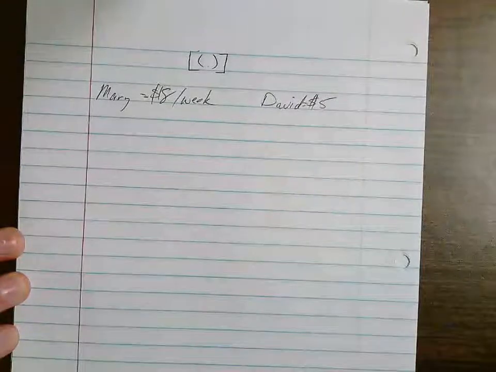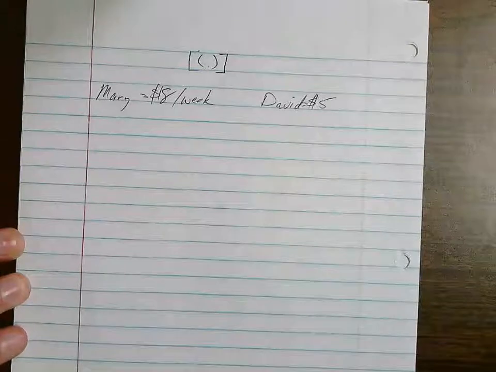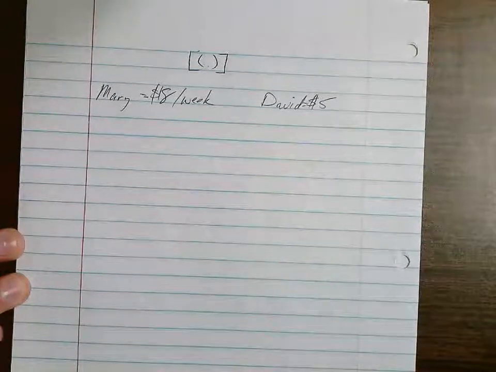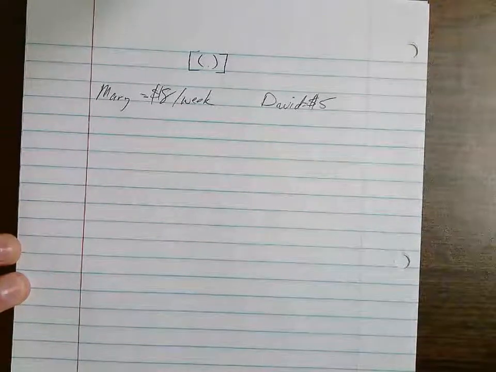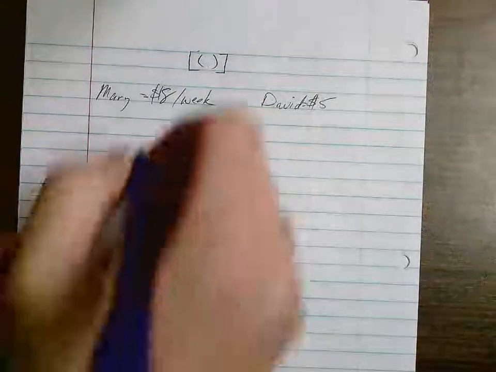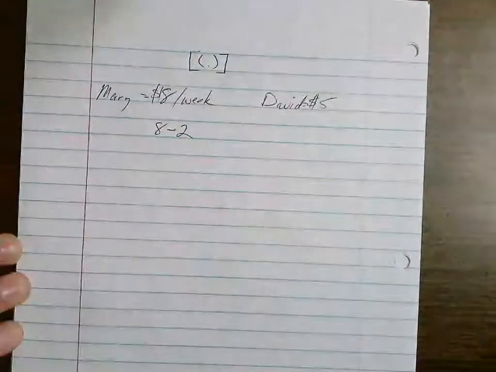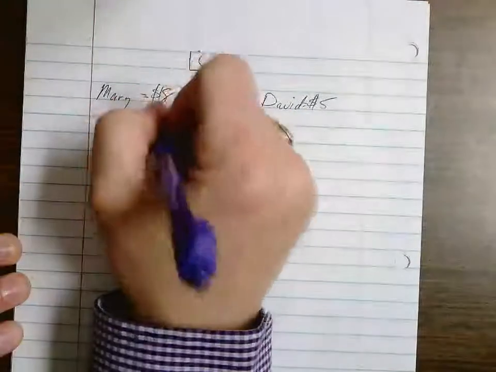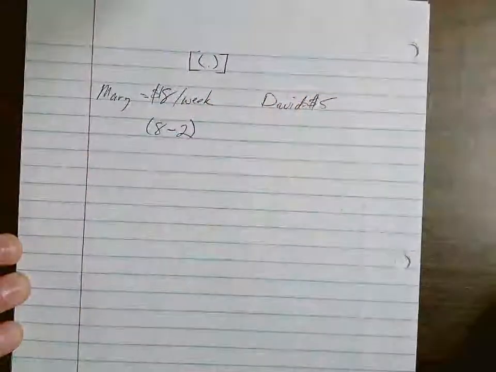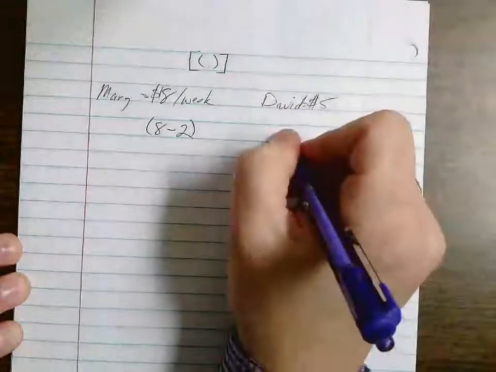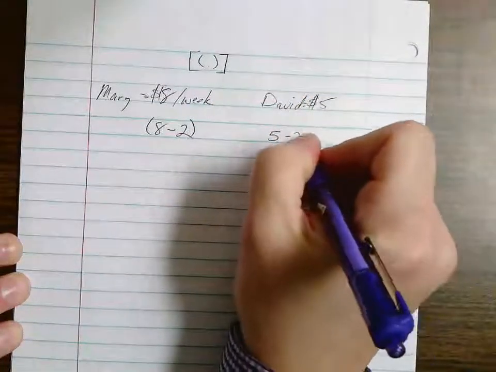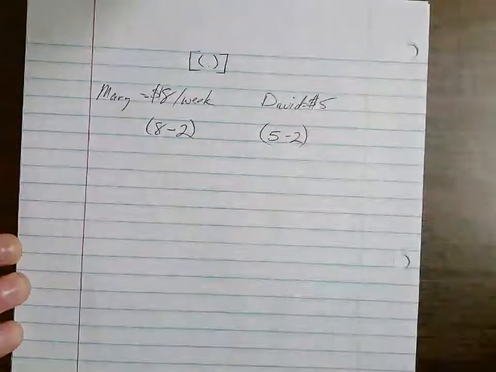Now, here's something else. Every week, they each spend $2 on lunch. So that means that every week, Mary has $8, and then she spends $2. That means that at the end of the week, she has $8 minus 2. Let's put that in parentheses. And David has $5, and every week he spends 2, and we're going to put that in parentheses also.